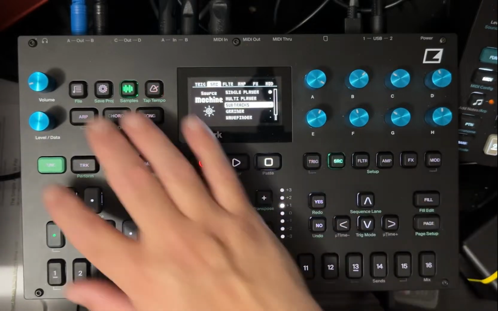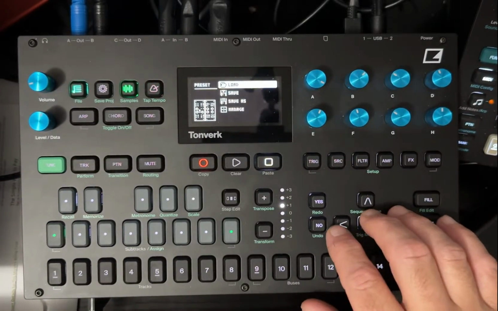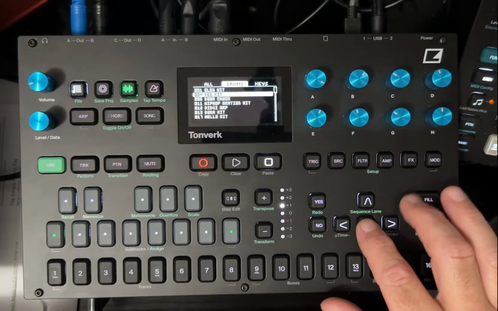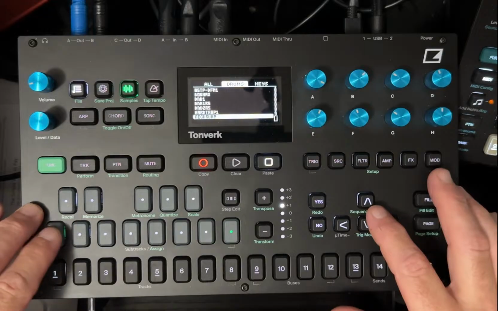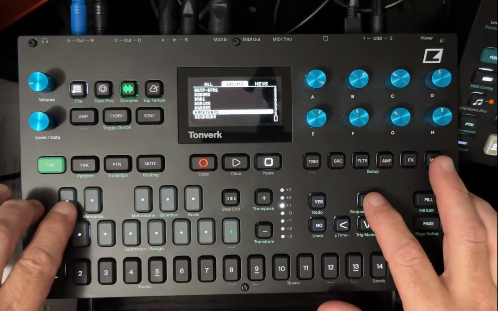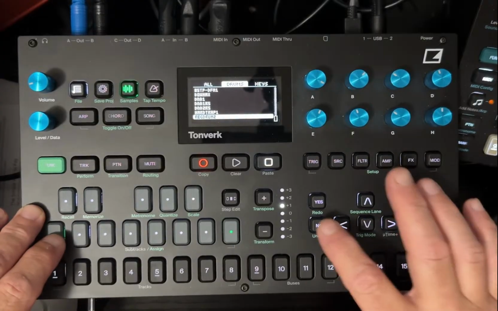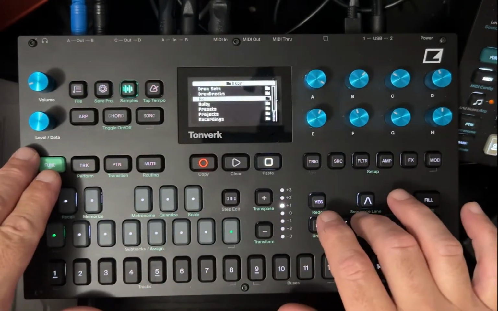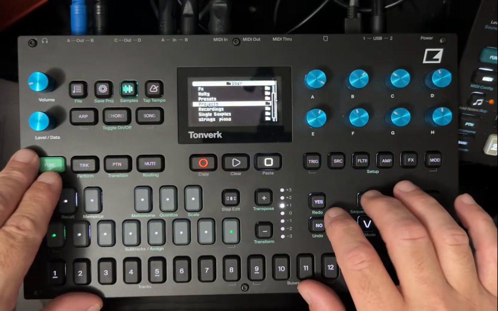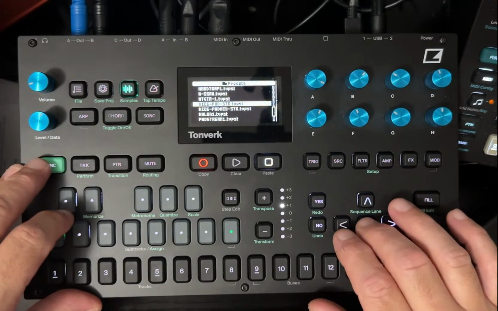You guys might be talking about the user presets, which are over here. I think you have to load the, let's see, these are mine. Let's see if we can find them here on the SD card, user presets.